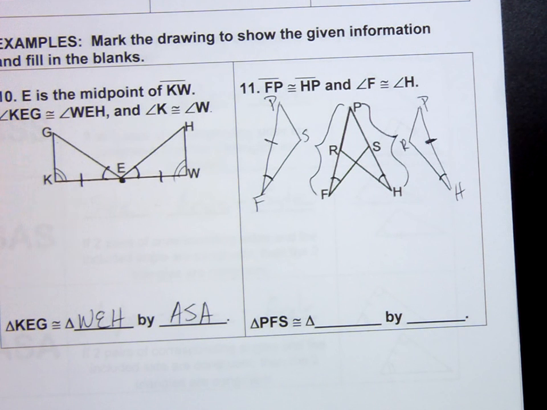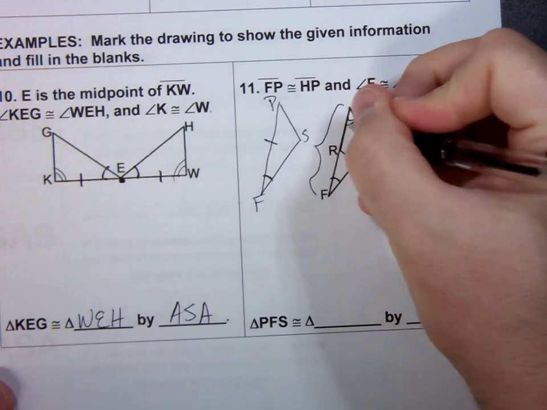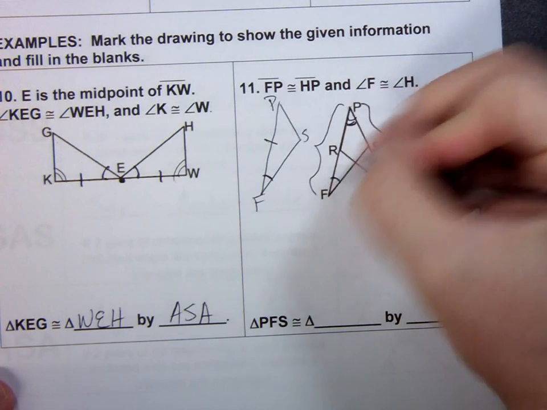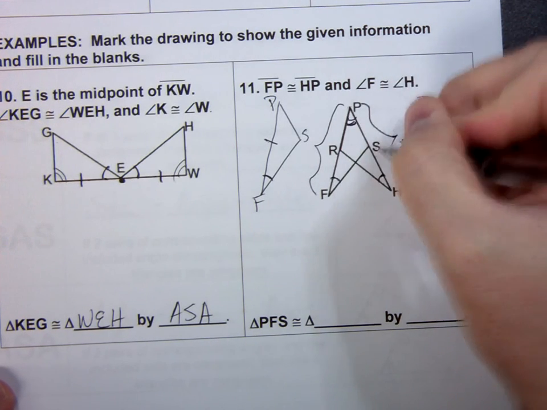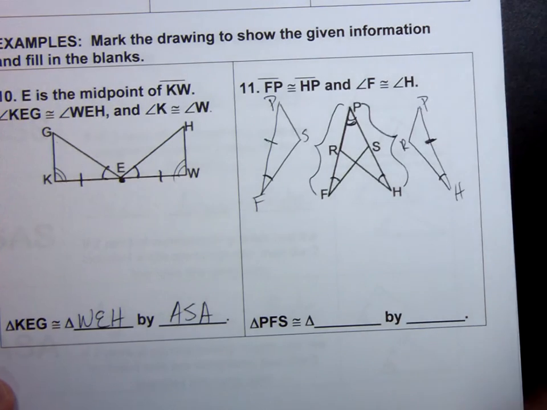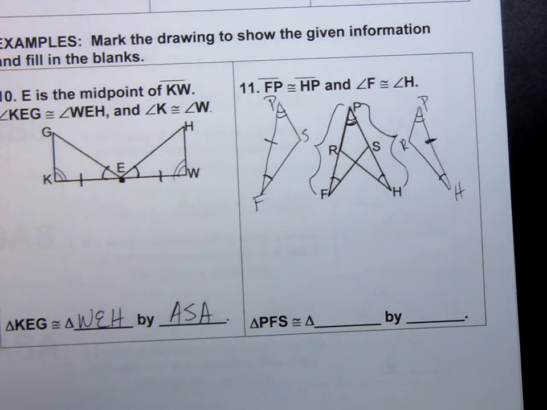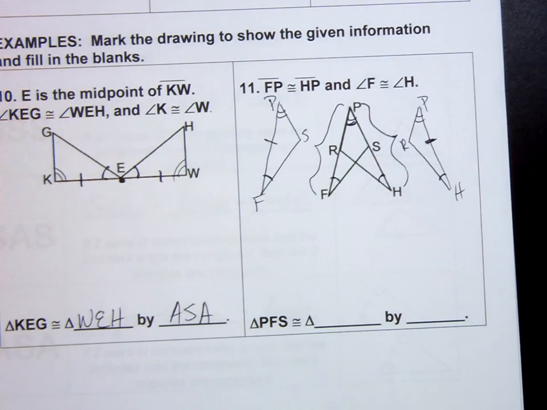But do you notice that the two triangles are sharing anything? What about angle P? Angle P is an angle for this triangle, and angle P is an angle for this triangle. And it's the same angle for both of them. Those angles are congruent to each other. So we are able to say that these are congruent.